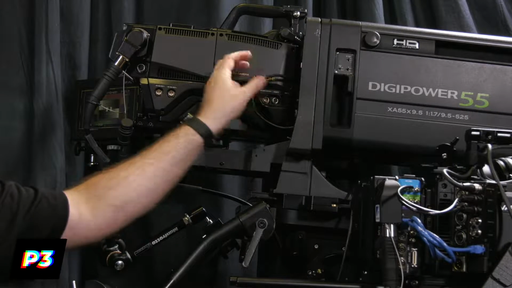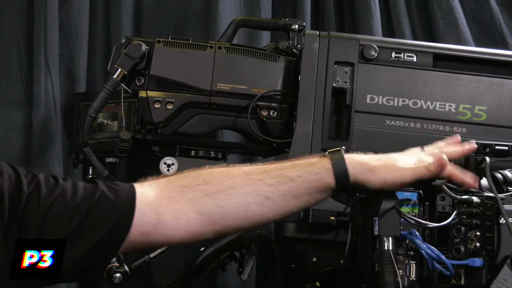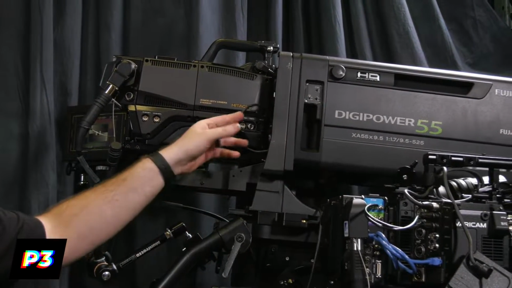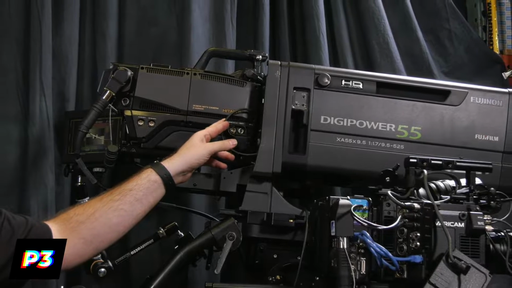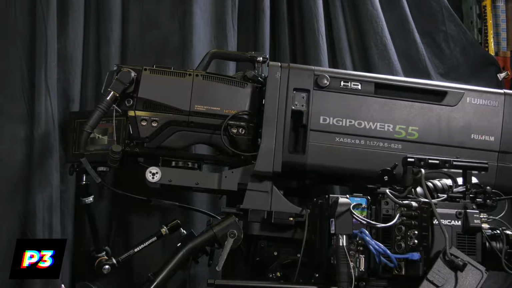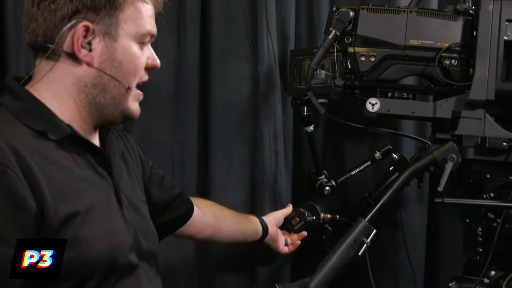This lens is powered off from the camera here. That is also a nice thing that we will talk about later on. The VariCam can also natively power big lenses like this. So this lens is powered off this camera. We do have the zoom and focus controls mounted right here on the dual pan bars. This is the Miller Skyline system.